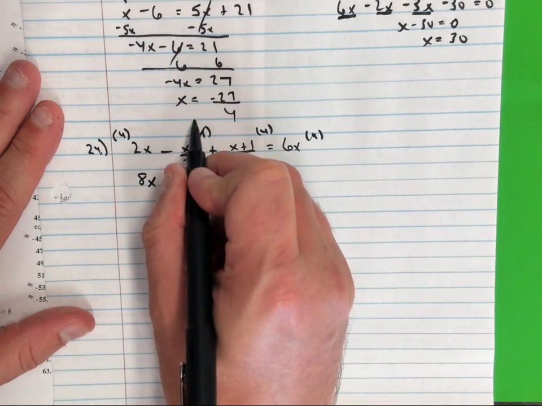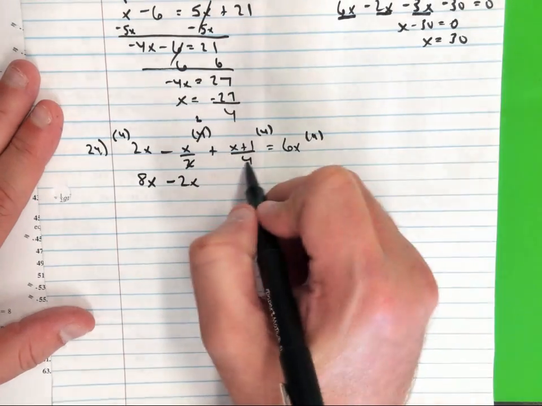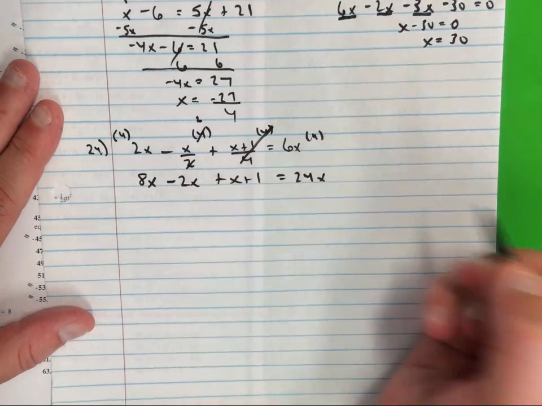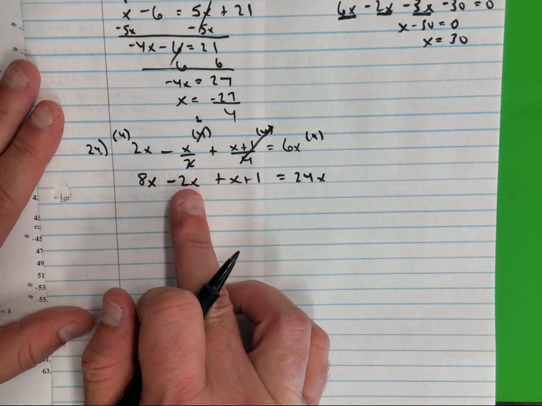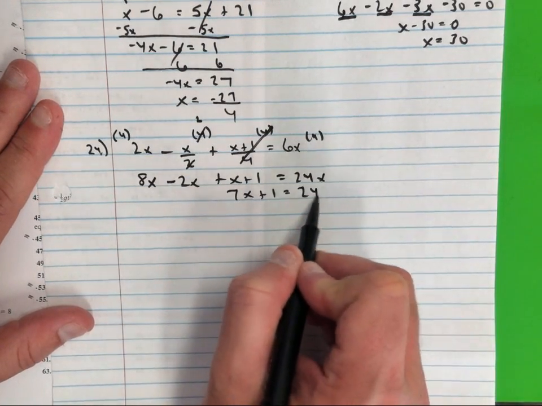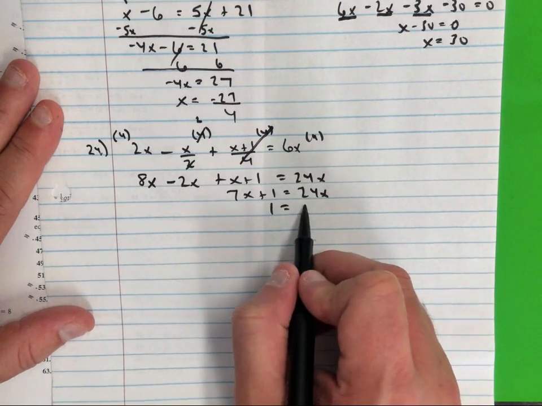2 goes into 4 how many times? 2. Negative x times 2 is? These 4's cancel out. I'm going to combine like terms. 8x and 2x. Negative 2 gives me 6x plus x is 7x plus 1. Move that 7 over, becomes a negative, so that's going to be 17.